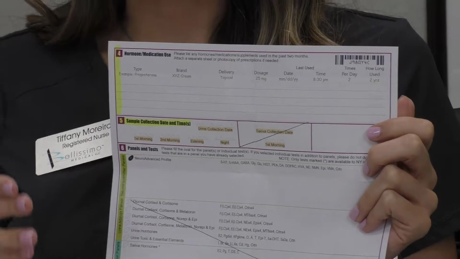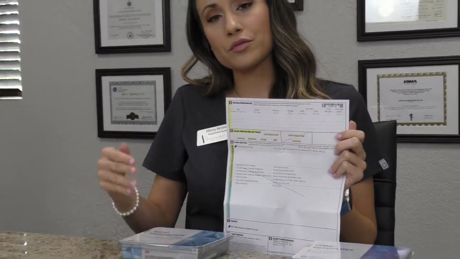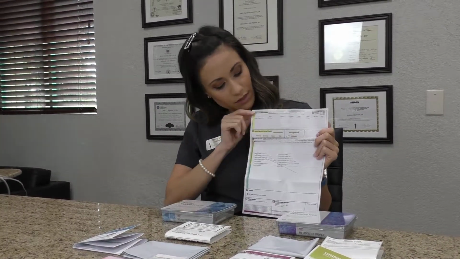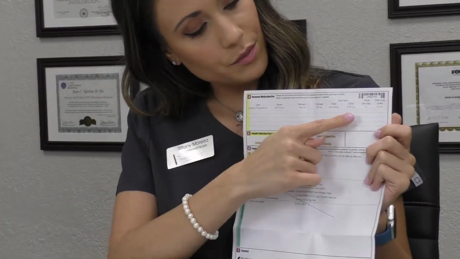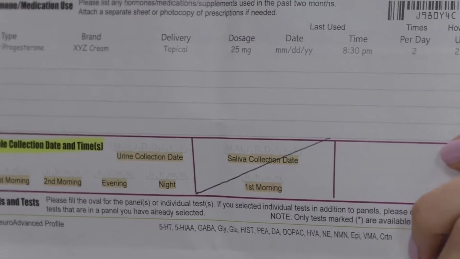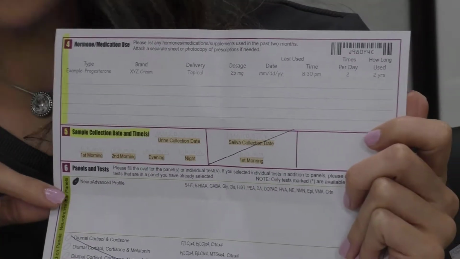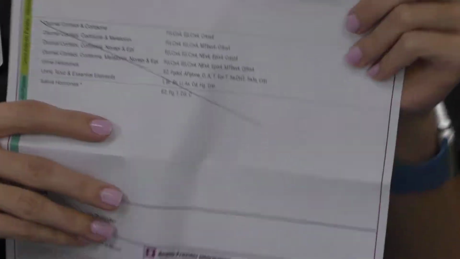So make sure with your doctor and with Dr. Norette that we're on the right schedule, not being on the medication and testing. We're going to put the medications that we're taking, the dosage amount, the last time we took it, and the time. And then down here, we already pre-selected the neurotransmitter testing that we're testing for.